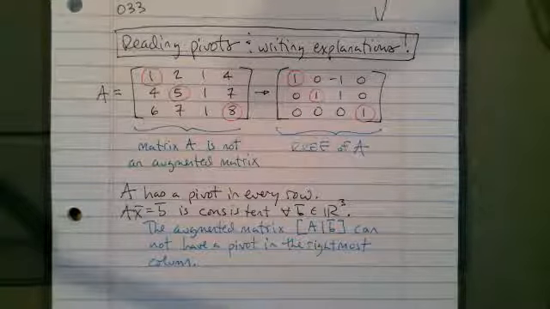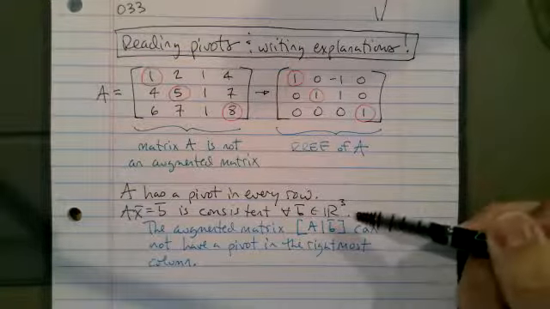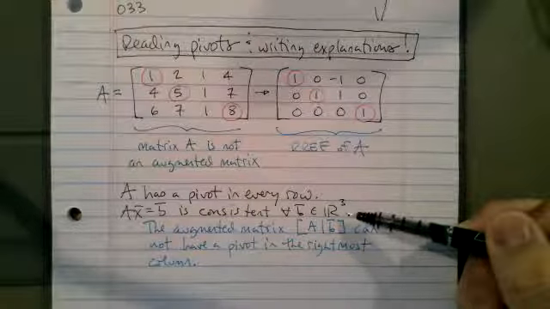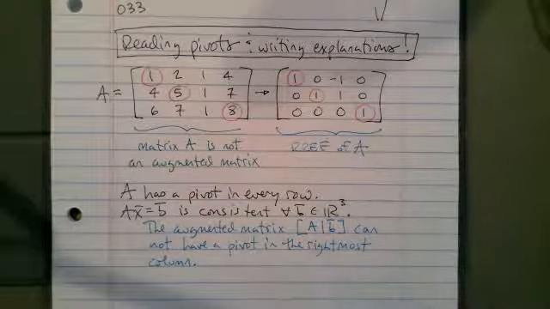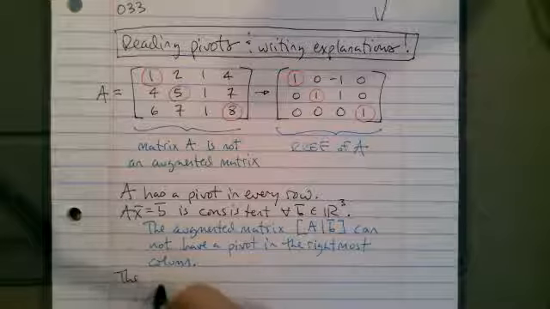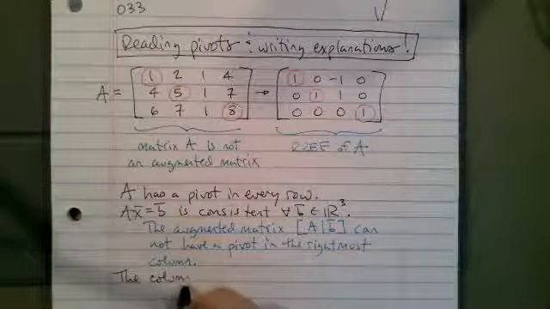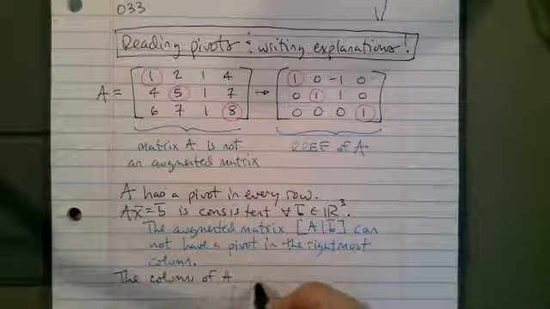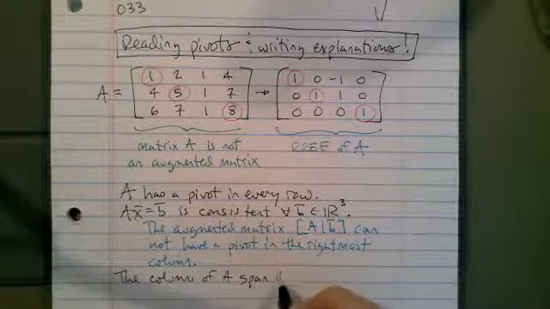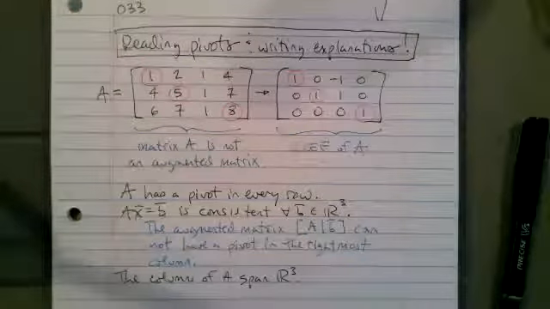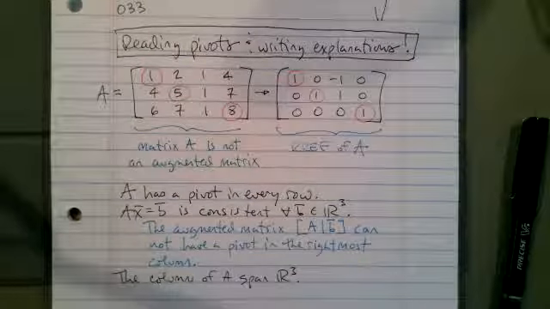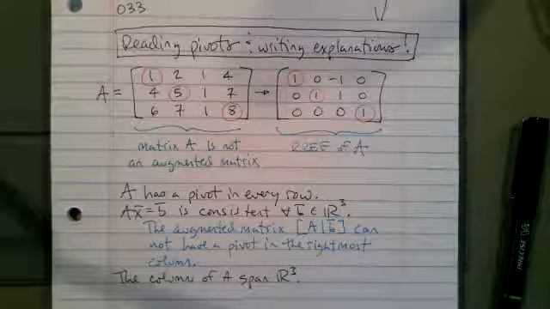So, next thing, we can also rephrase AX equals B is consistent for all B in R3 by saying the columns of A span R3. Since A has a pivot in every row, the columns of A span R3.